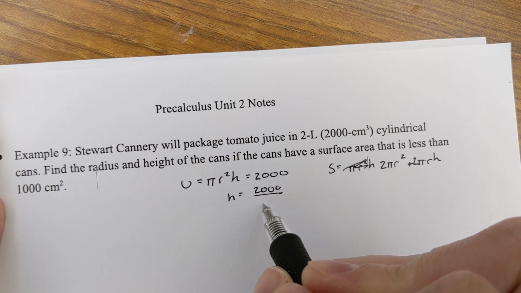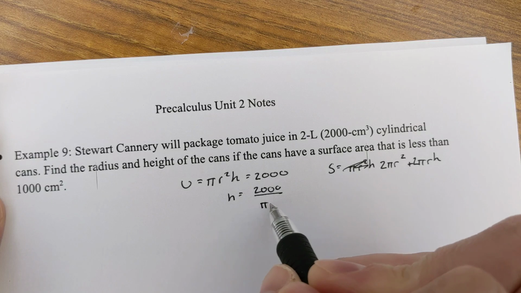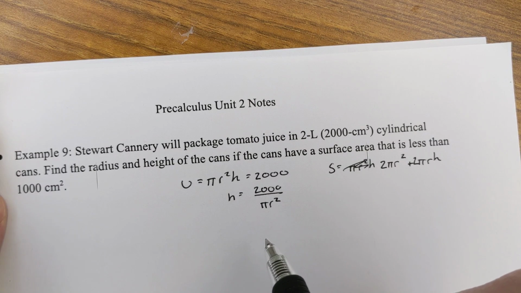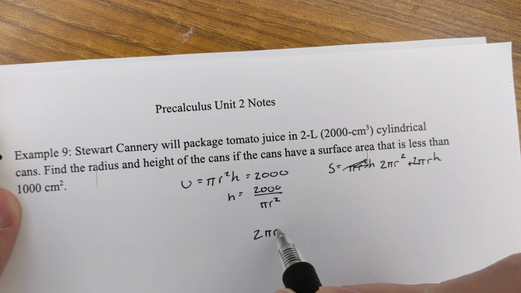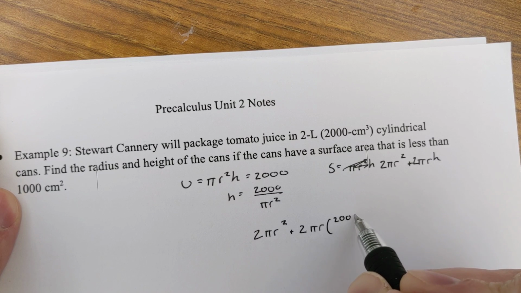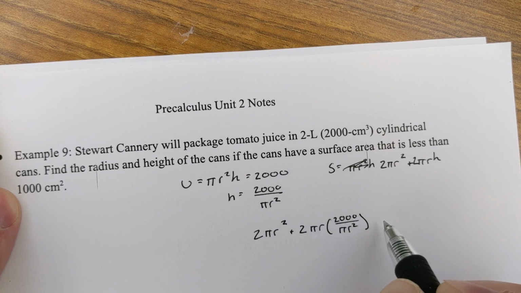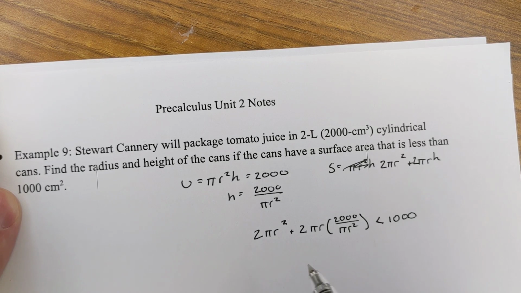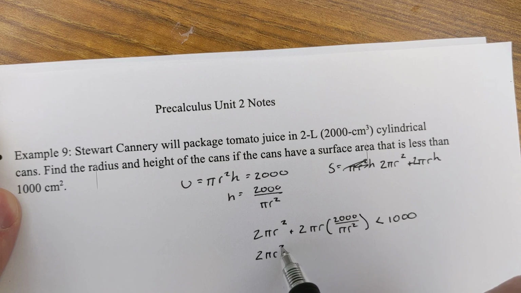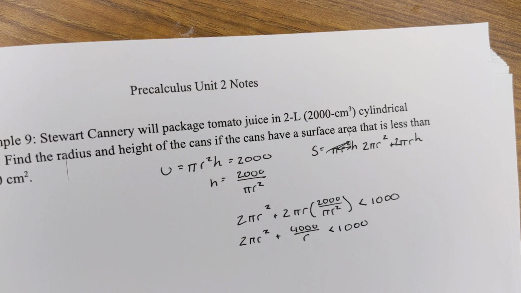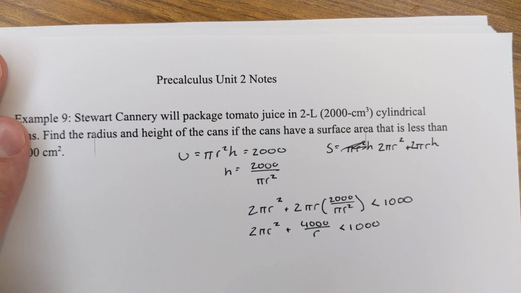So I'm going to solve it for h. It's 2,000 over pi r squared, and that h is going to go in here. So the surface area is less than 1,000: 2 pi r squared plus 2 pi r, and h is 2,000 over pi r squared, has to be less than 1,000. So 2 pi r squared plus 4,000 over r is less than 1,000.